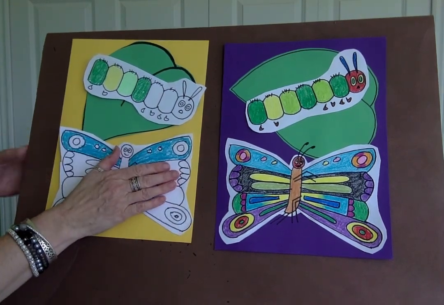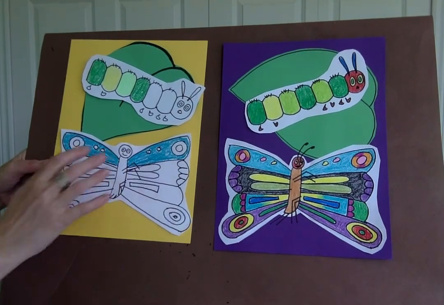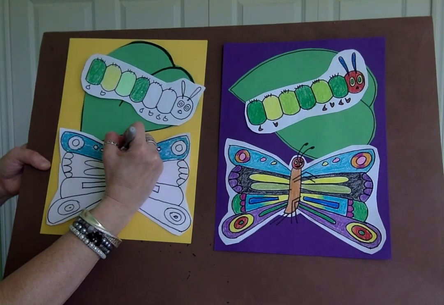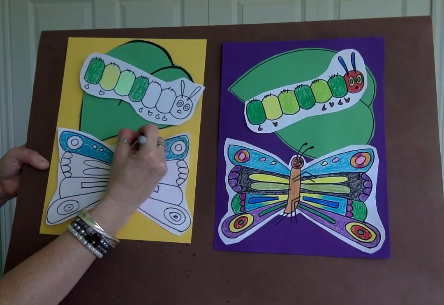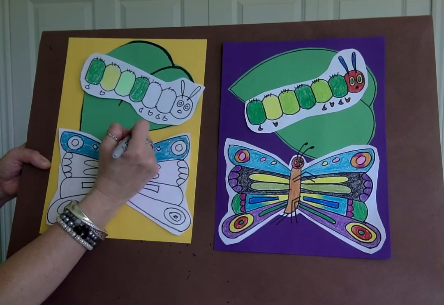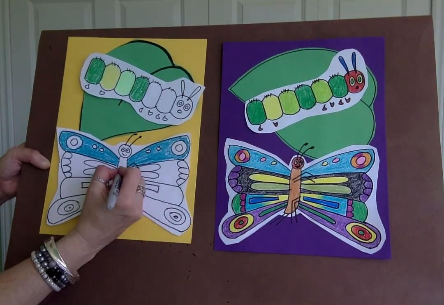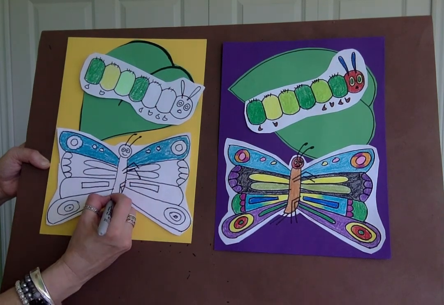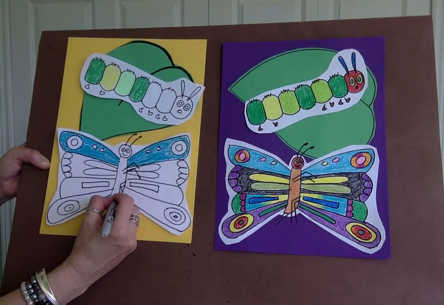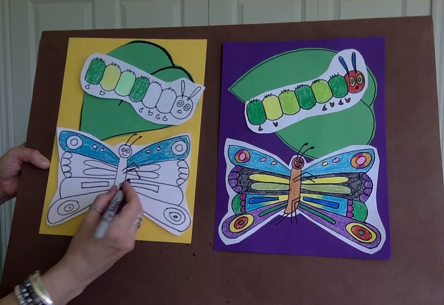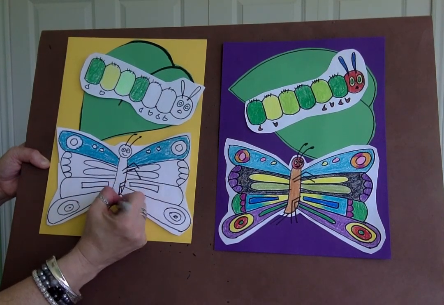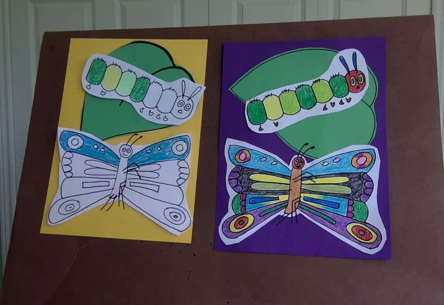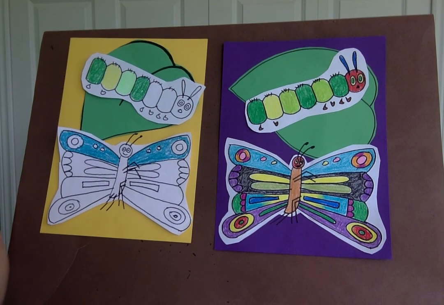Now watch how I create his antennas that I drew right on there. Go ahead and, with a pencil or a black marker, see how I just drew those 2 little antennas? A little circle at the top. I already drew the top 2 legs, and how about, there are 4 legs now, and then 6. There we go. That's how I created the antenna and the legs on my beautiful butterfly.